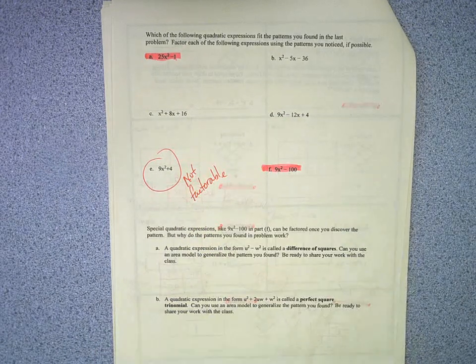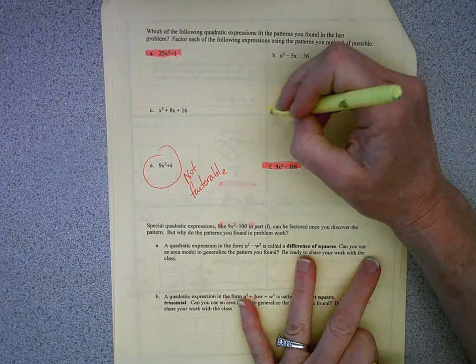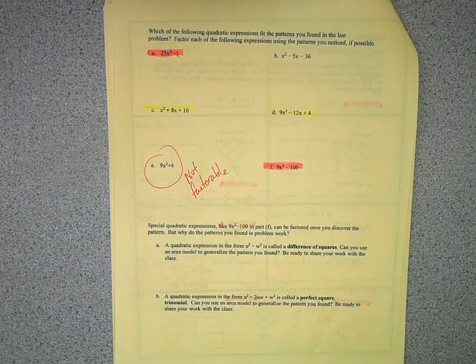So that one fits the pattern that I did before on the other page, which we'll do more notes on in a little bit. I'm going to tell you that these two fit the pattern on the other one. And again, we'll go through it a little bit more, but they will come out to be perfect square trinomials. Both parentheses will be exactly the same.